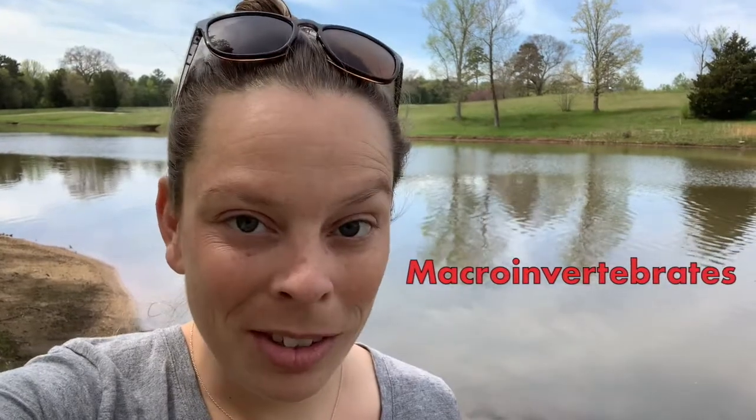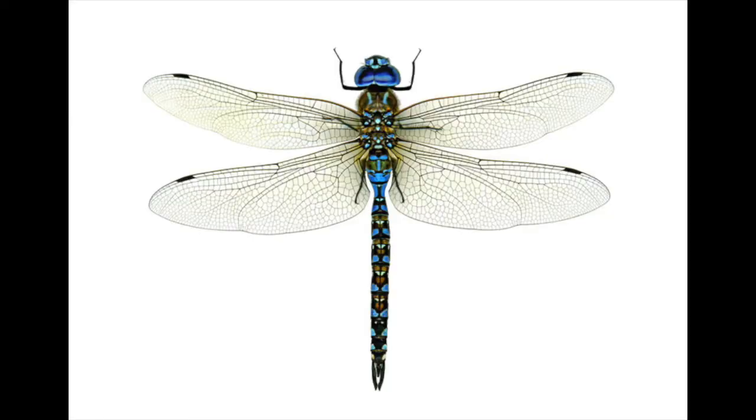So to do that, I've brought you to a lake. While we're down at this lake, we're going to be looking for macroinvertebrates, which are basically bugs. Lots of insects and other critters will lay eggs in bodies of water like rivers and lakes and streams. And when the larvae hatch, they spend a lot of time in the water before they emerge and become adults. An example of an insect that does this is the dragonfly.